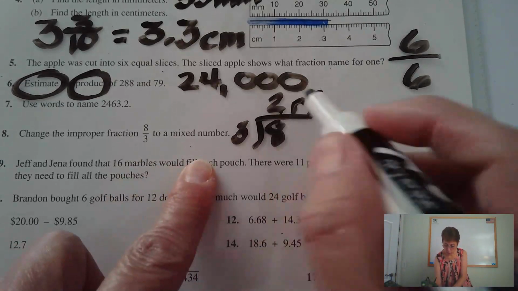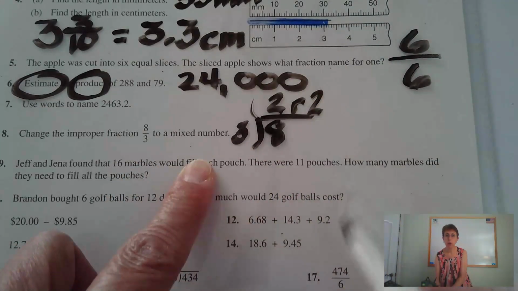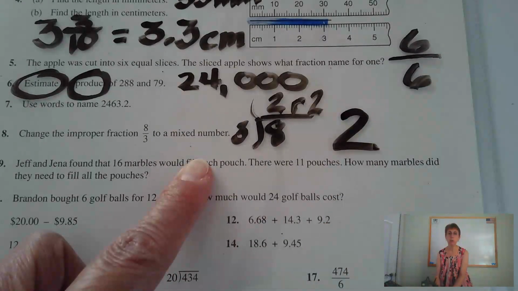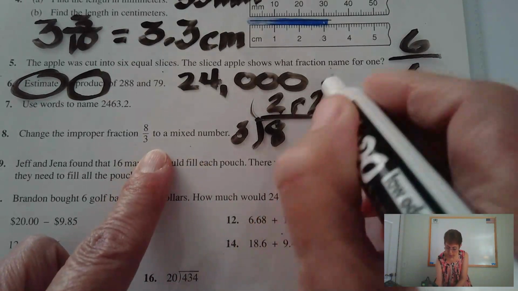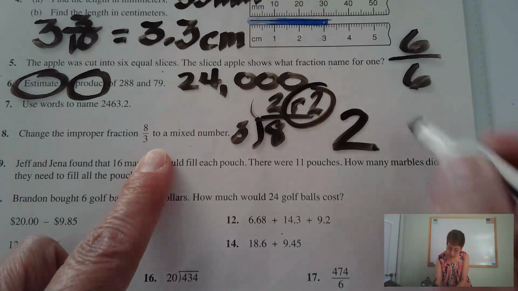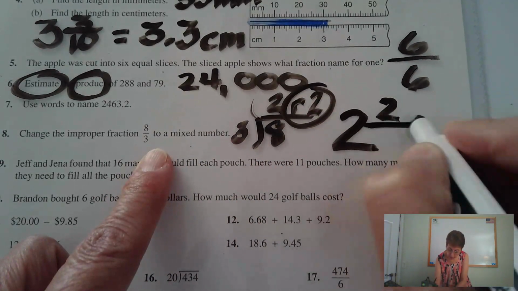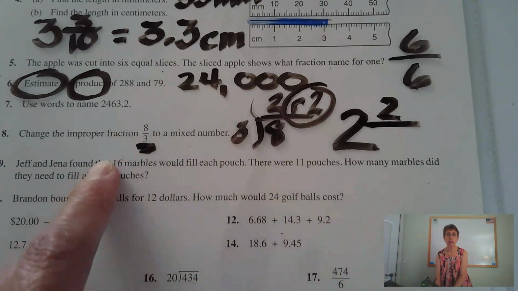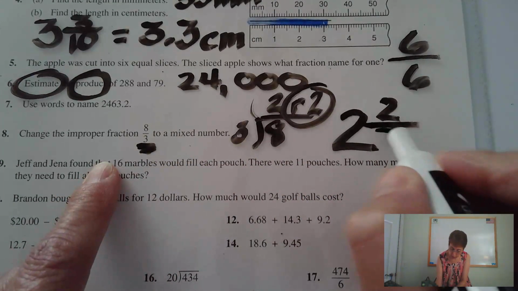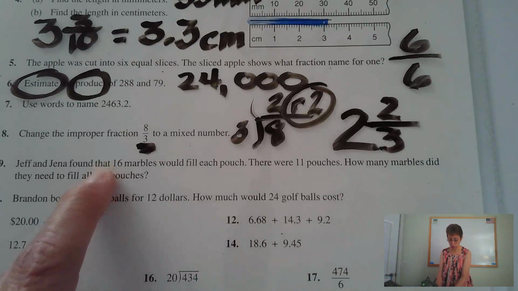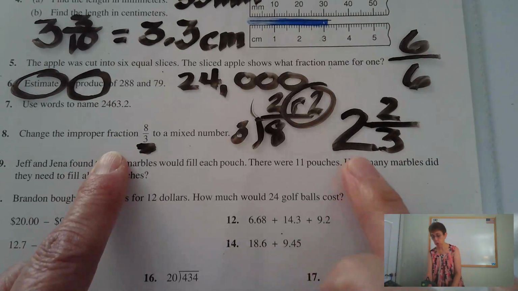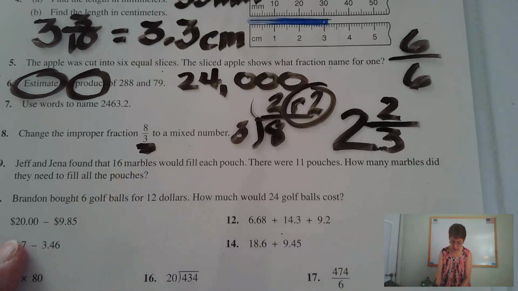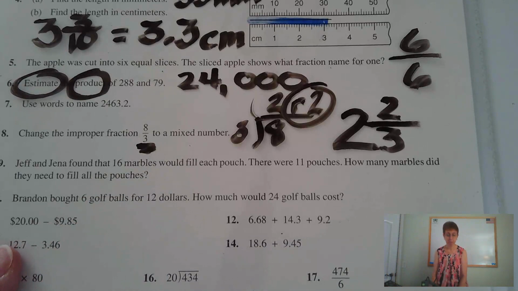So now, how do you take this and write it as a mixed number? What you do is you take the first part of your quotient, which here is a 2, and that becomes your whole number, 2. The remainder becomes your numerator, 2, and you had thirds here. That's going to stay the same. That does not change. It's still thirds. So 8 thirds becomes 2 and 2/3. Right, let's go to number 9.